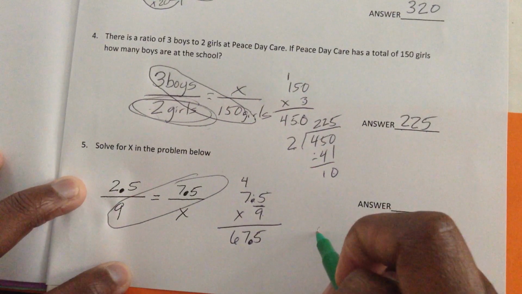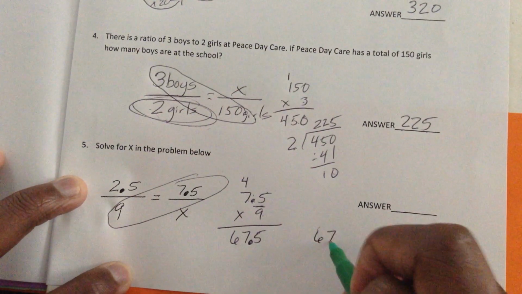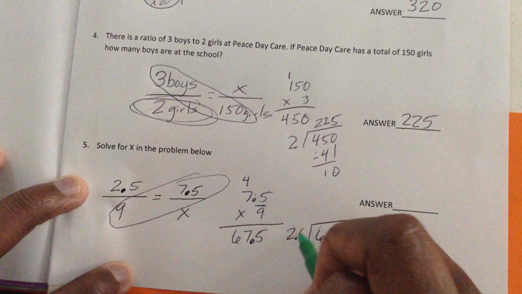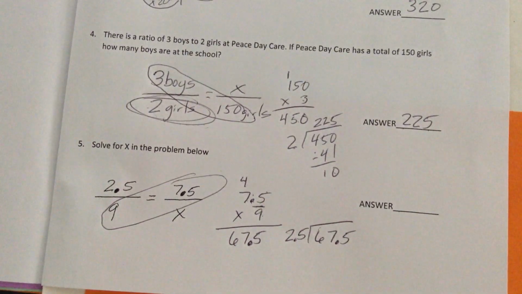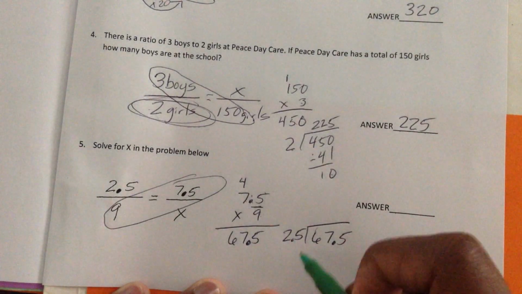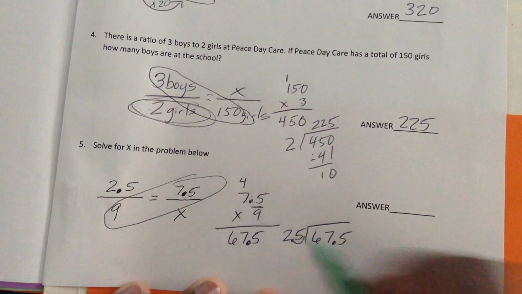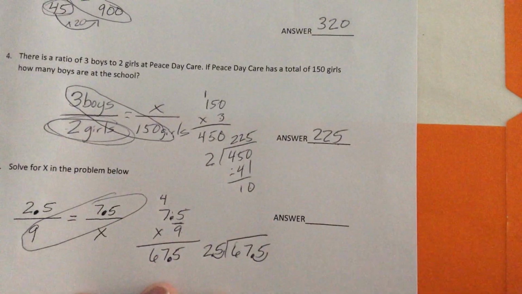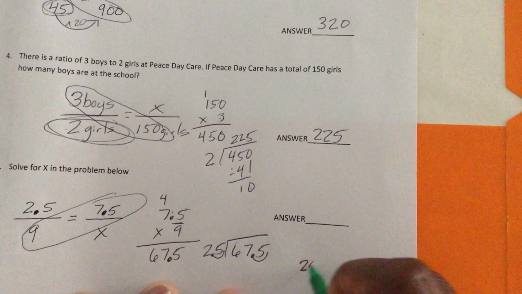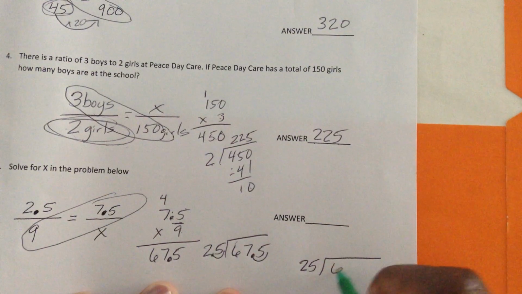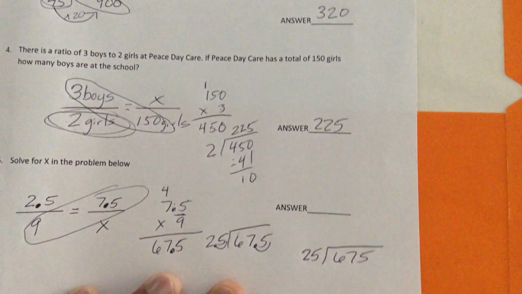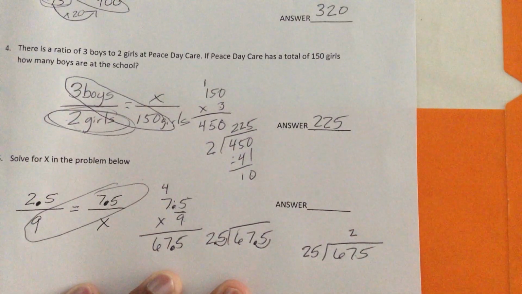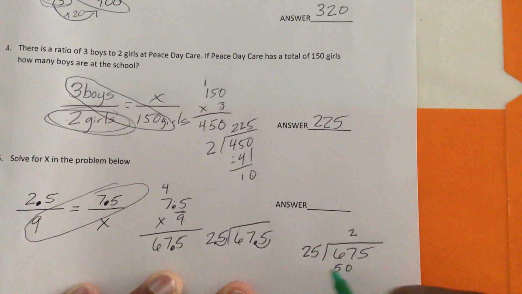to divide 67.5 by 2.5. Remember the rule, when I'm dividing with a decimal, I have to move it over one place, which moves this one over one place. So I want to rewrite it so I don't confuse myself as 25 into 675. 25 goes into 67, 2 times, which is 50.